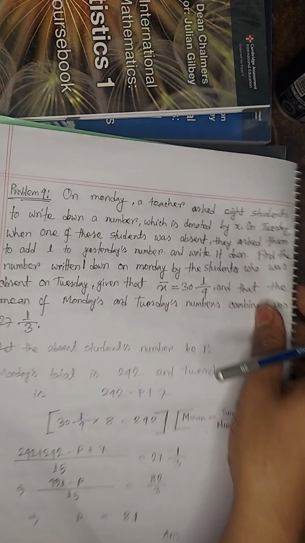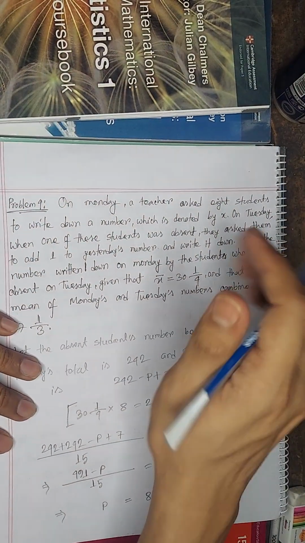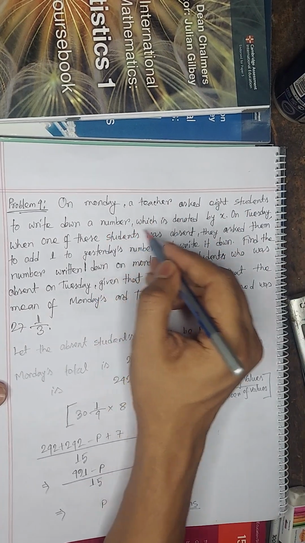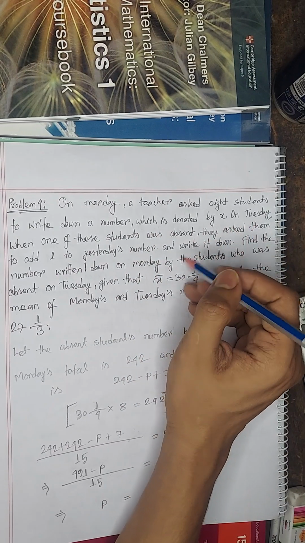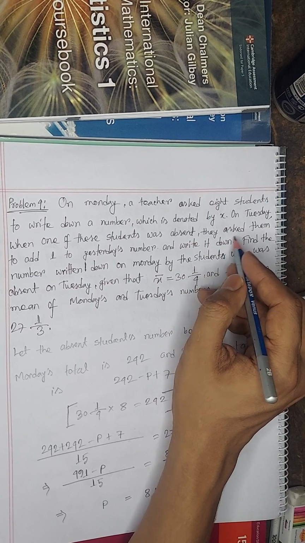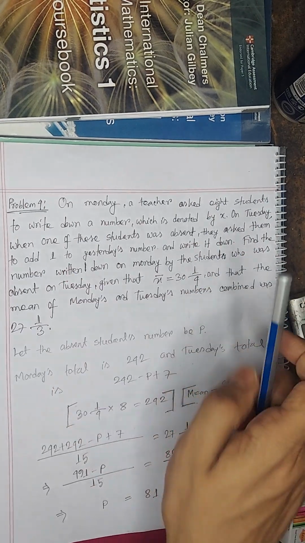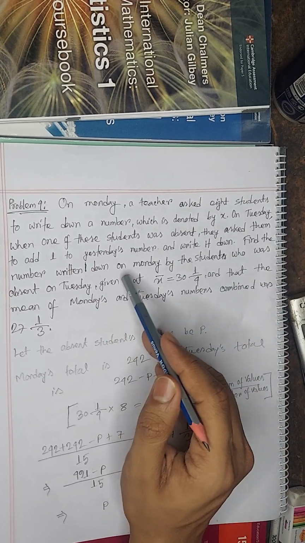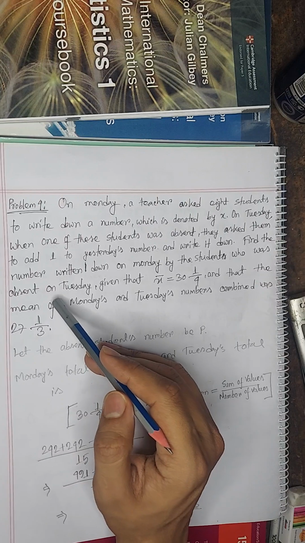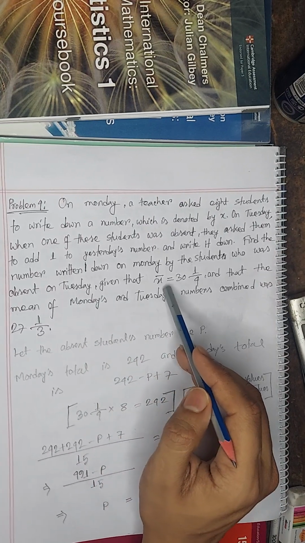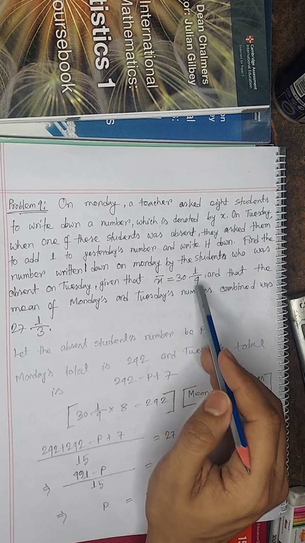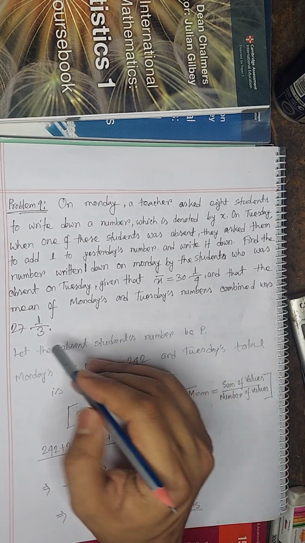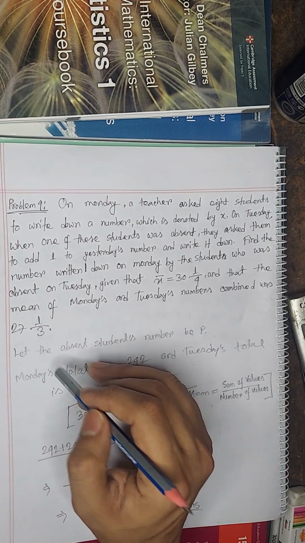Now we go to problem 4. Here, on Monday, a teacher asked 8 students to write down a number which is denoted by X. On Tuesday, when one of these students was absent, the teacher asked the others to add 1 to yesterday's number and write it down. We have to find the number written down on Monday by the student who was absent on Tuesday, given that X bar is 30 and 1 by 4, and that the mean of Monday's and Tuesday's numbers combined was 27 and 1 by 3.